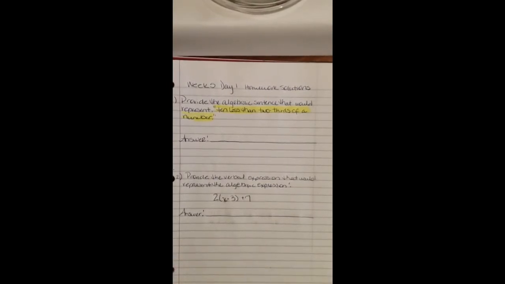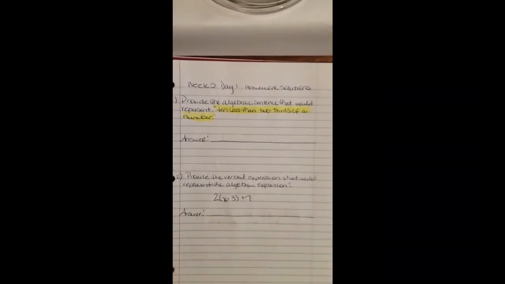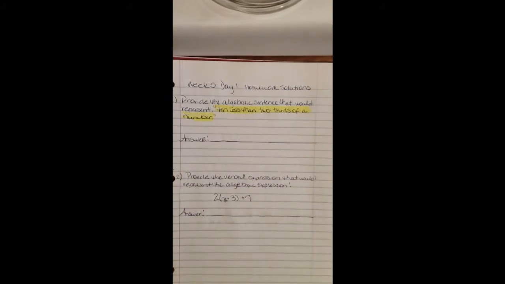For question number 1, it says provide the algebraic sentence that would represent 10 less than 2/3 of a number. So when we're looking at this question, we have to remember that we're writing it not necessarily in the order that we see it in words, but what it means to actually be able to solve a statement. This one says 10 less than 2/3 of a number, which means I'm taking 10 away from whatever the 2/3 of the number is. That is the way that I need to write it.